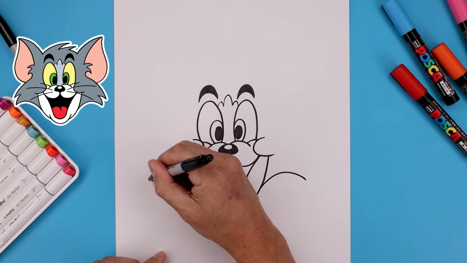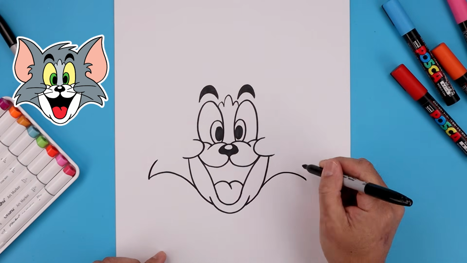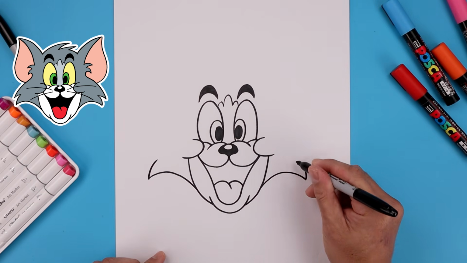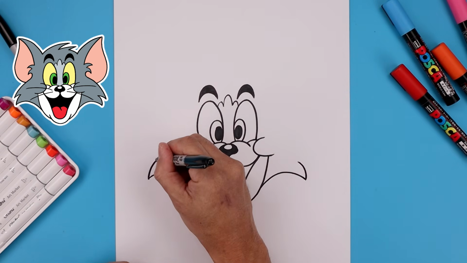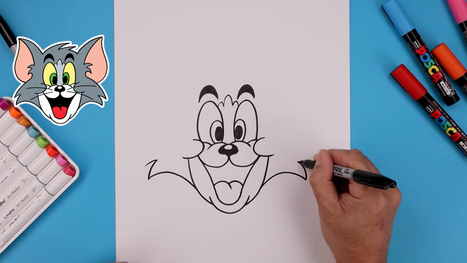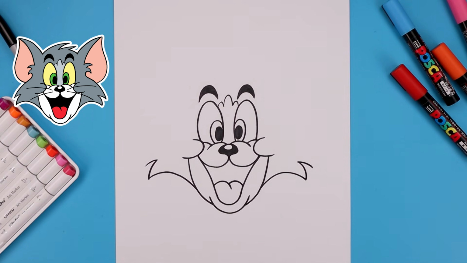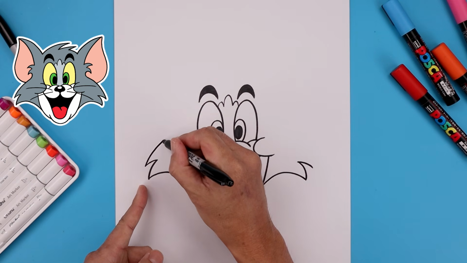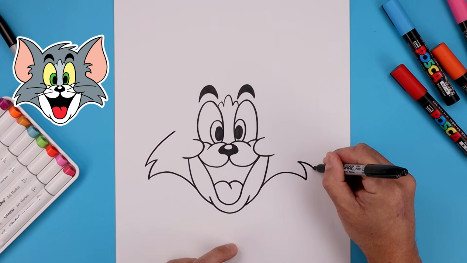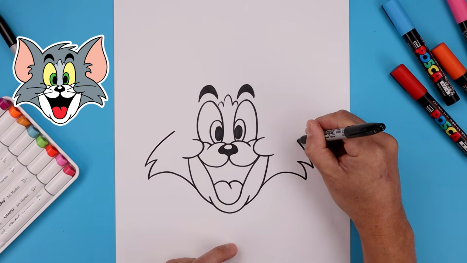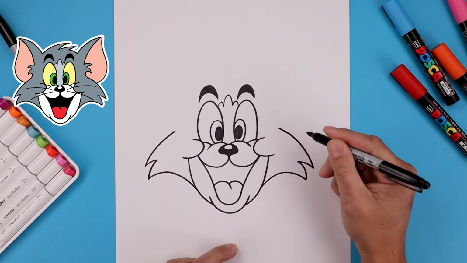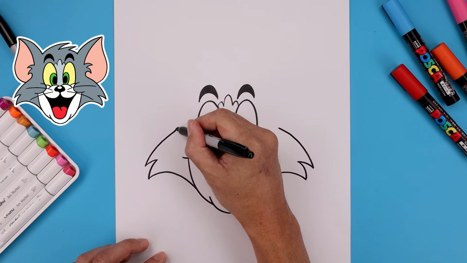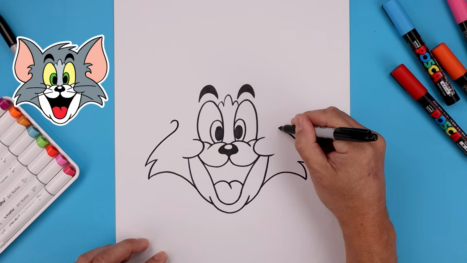And we'll add a point on the end, going up and then in. Let's add another point, going out and then down. Now I want to curve this up and then in toward the side of the head to right about there. Just want to curl this around, coming around and then down.